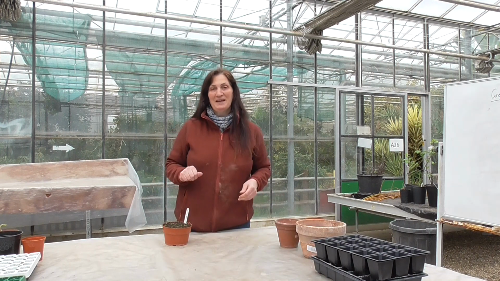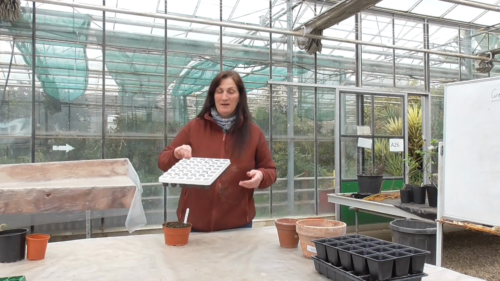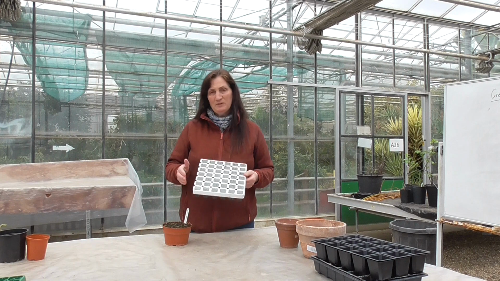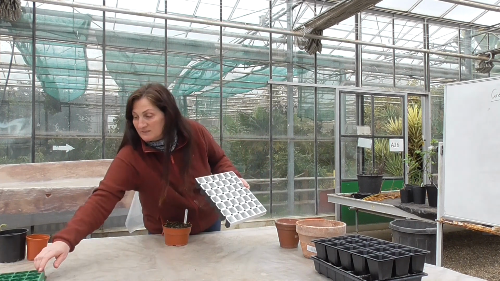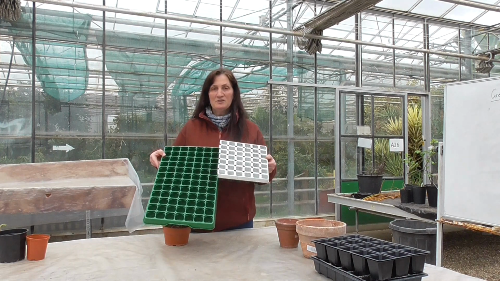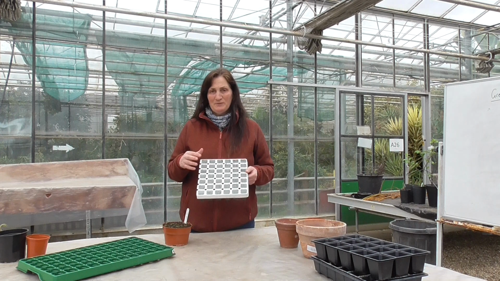Now, something else that I thought I would bring along to show you is a very small modularised tray here. This is one that's been cut down. Here's a full-size one, this one here. So you can cut these down into strips if you like. I really like growing my vegetables in here.